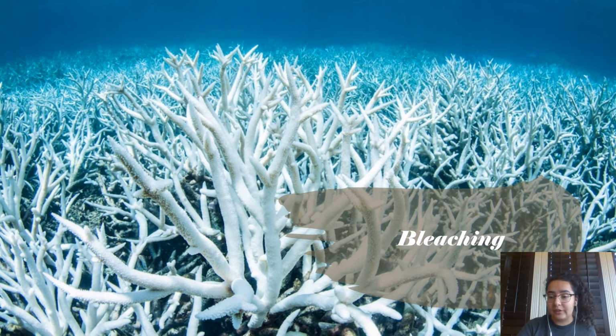Here we have bleaching. This is actually kind of sad. This is because the coral expels its color, which is the algae that's inside of it, when it becomes stressed. And when it's stressed, it's not able to get food, and therefore it dies. And this is a problem that we're having in the Great Barrier Reef today.